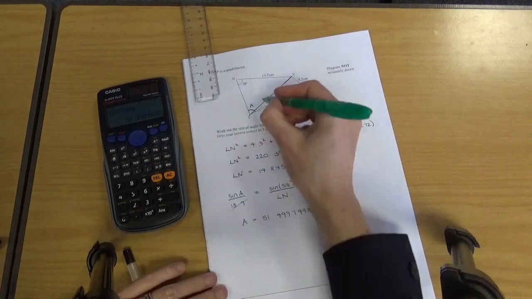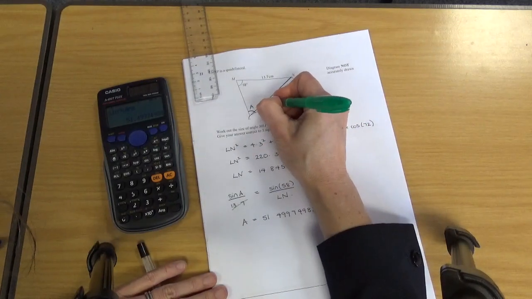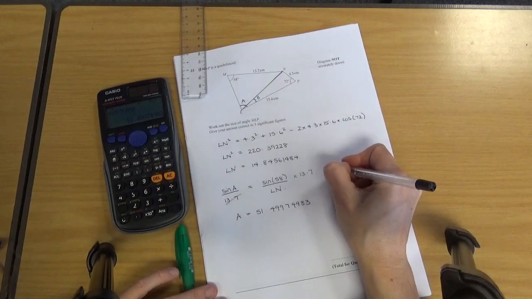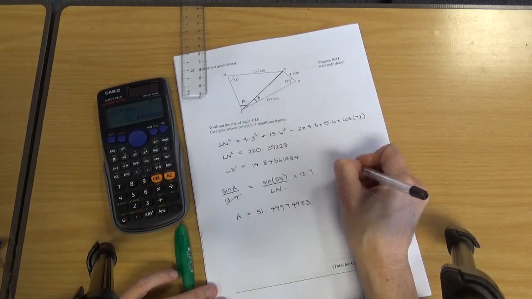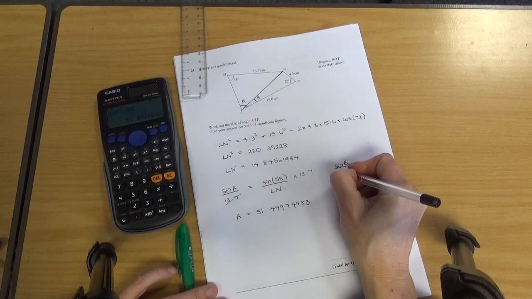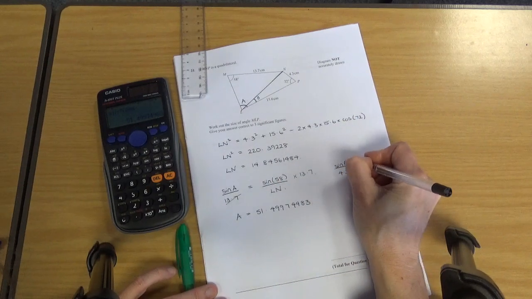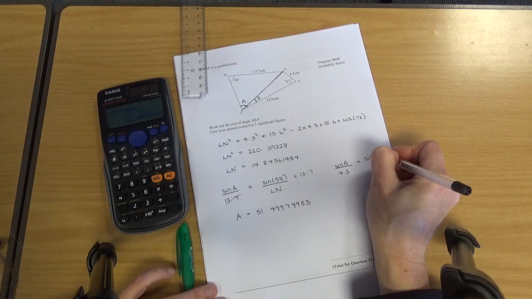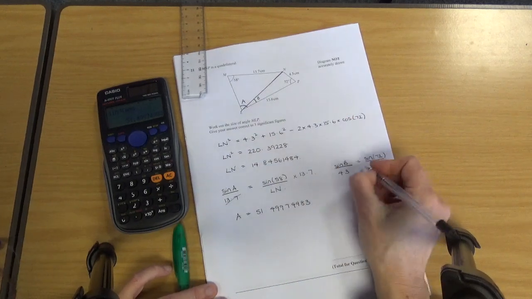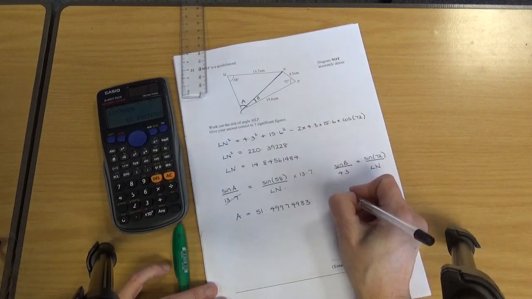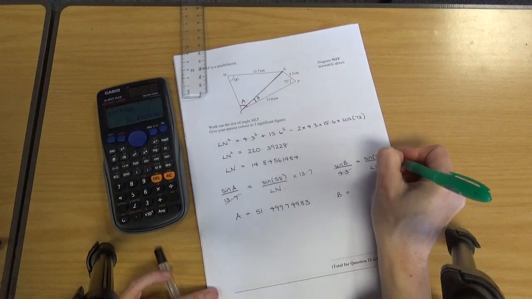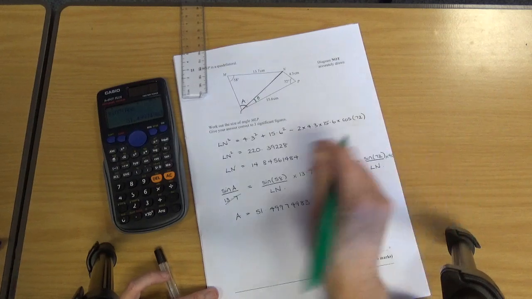Then if I want to work out this angle B, then the sine of B over its opposite side equals the sine of 72 over ln again. So I can work out angle B. Opposite divided by 4.3 is to multiply by 4.3.